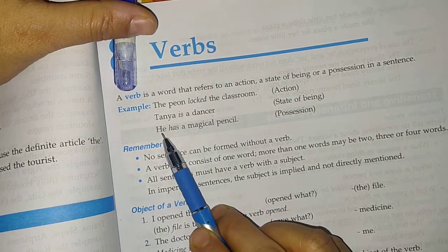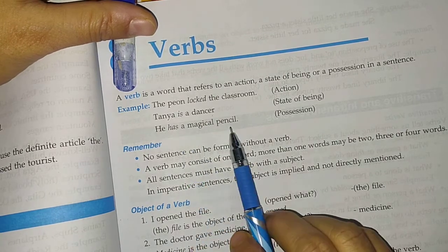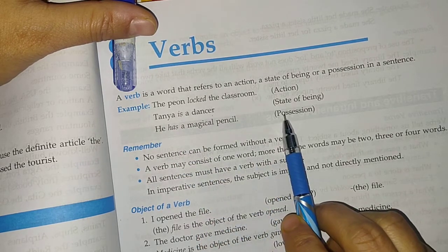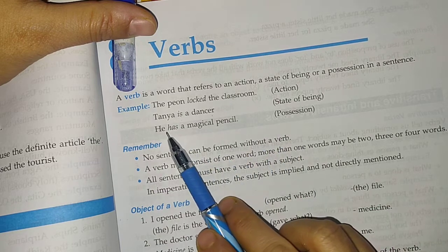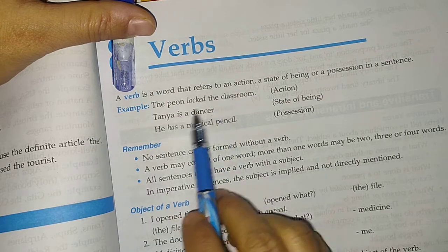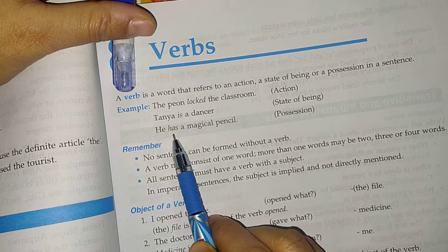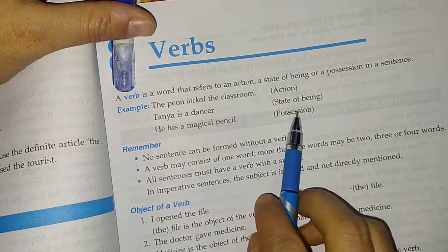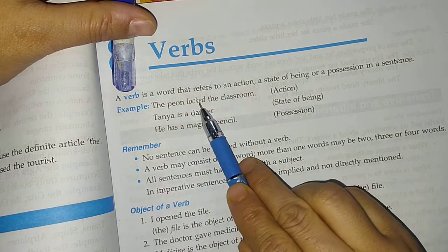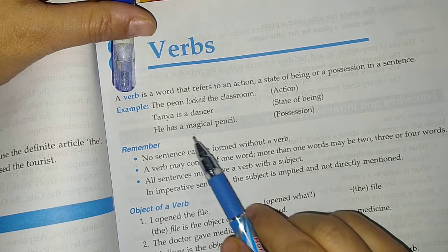Next is: she has a magical pencil. Now what is the verb here? The verb is "has". So has shows the position. Position means belonging. So what does she have? She has a magical pencil. So this magical pencil belongs to the subject she. So has in this sentence is the verb, which is showing the position. So basically it says that a verb refers to an action, state of being, or position in the sentence.